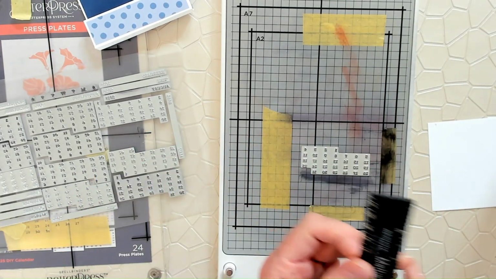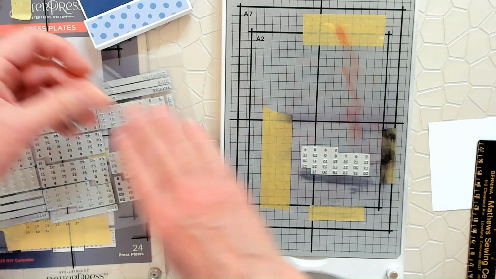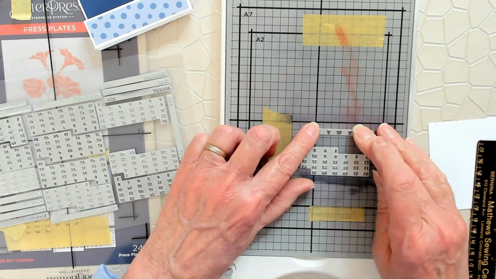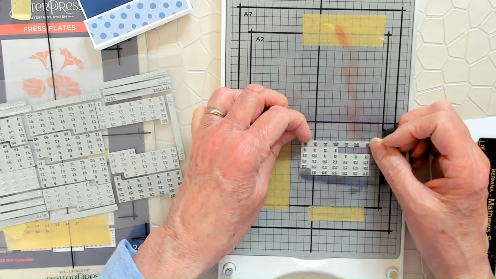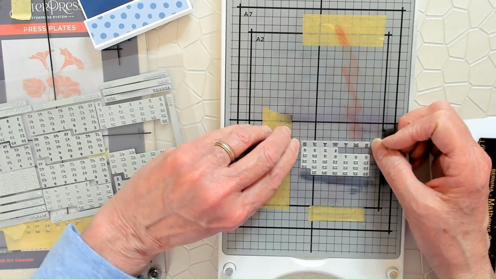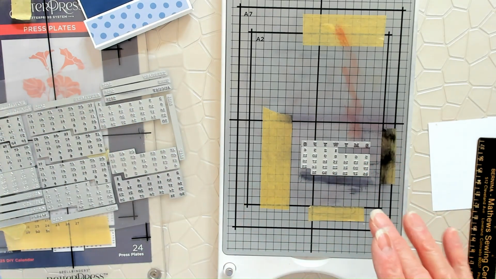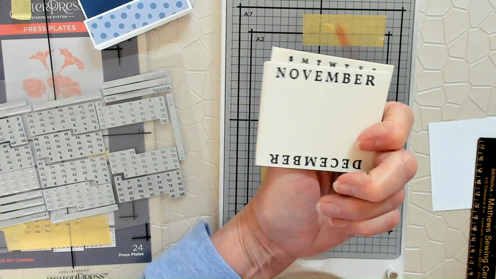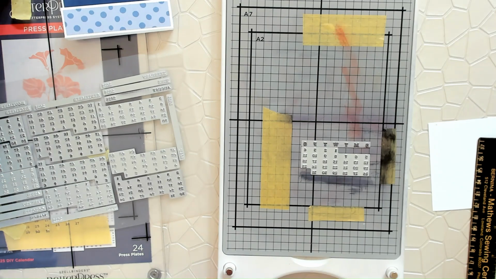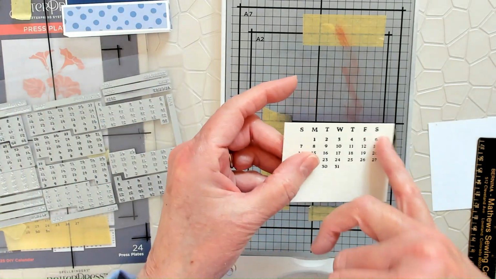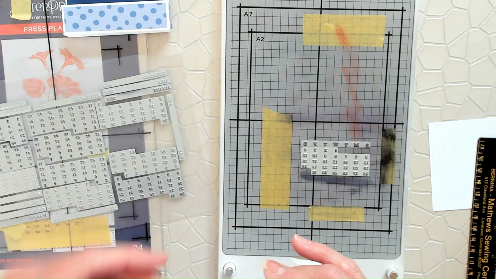So start with the numbers. Then I started with Sunday, Monday, Tuesday, Wednesday, Thursday. Don't forget that. You do need that. And this is the one that will be staying on the plate here. And I'm not going to do my month because my month is a separate card. All I need are the dates and the day of the week across the top.